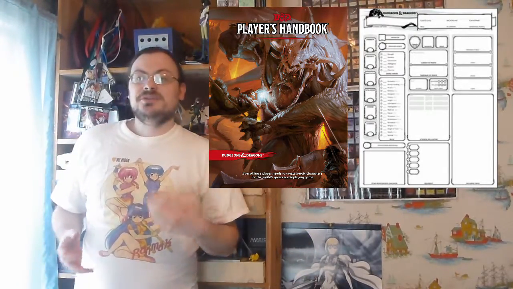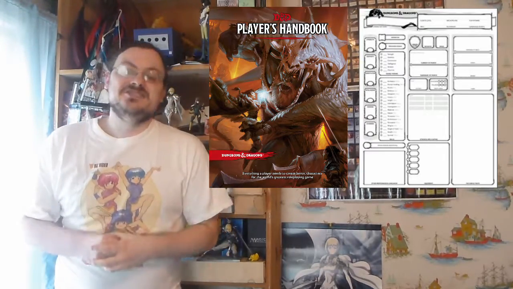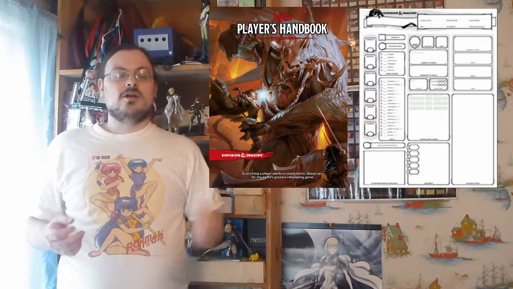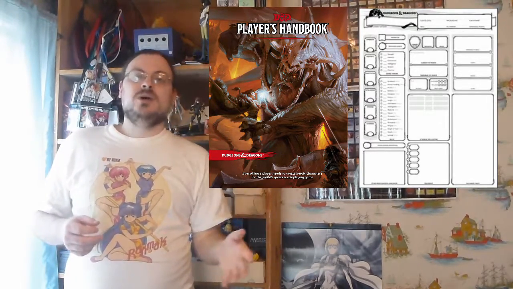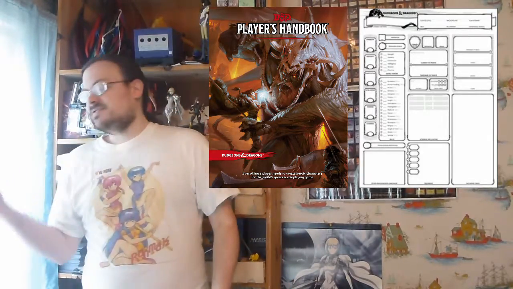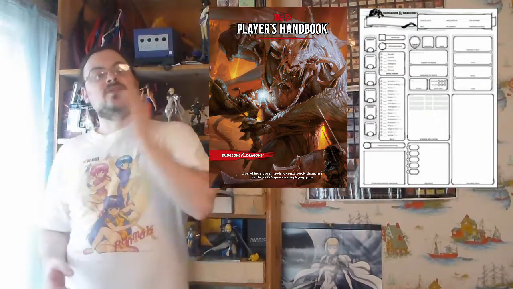So now that we have our ability scores, let's talk about advantage and disadvantage. What are these? These are something I have sort of mentioned before. When I roll a d20, if I have advantage, I roll it twice, take the higher number. If I have disadvantage, I roll it twice, take the lower number.